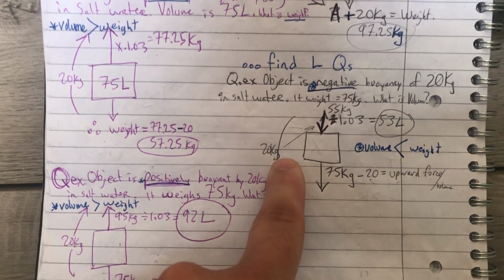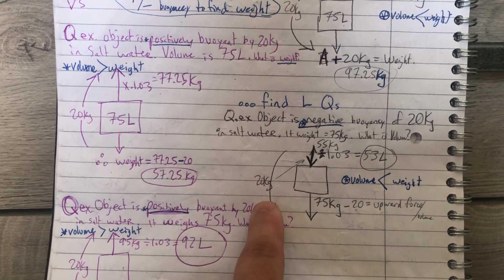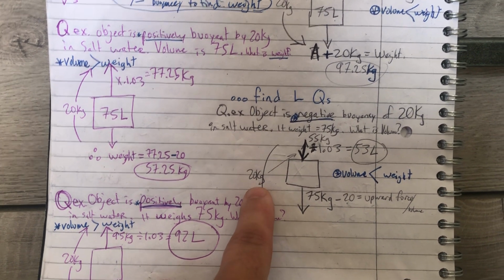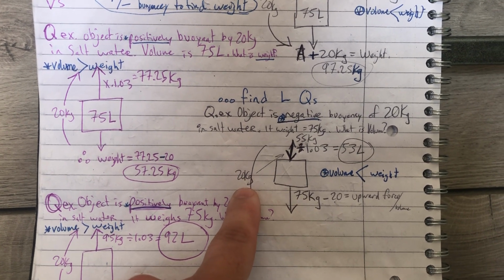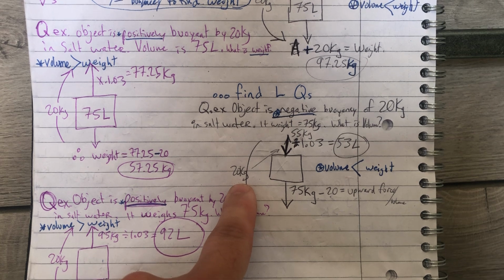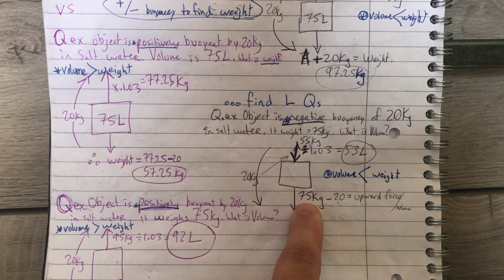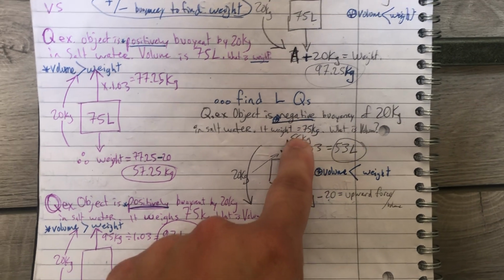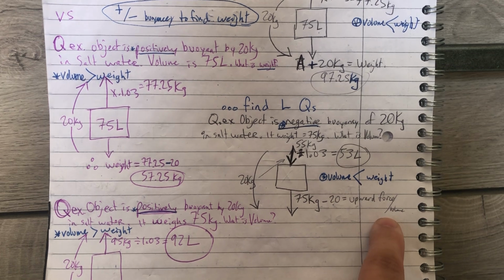First thing we're going to do is the buoyancy displacement, which is 20 kilograms negative, meaning the weight is 20 kilograms more than the volume. So if we take off the 20, we have our upward force or volume.